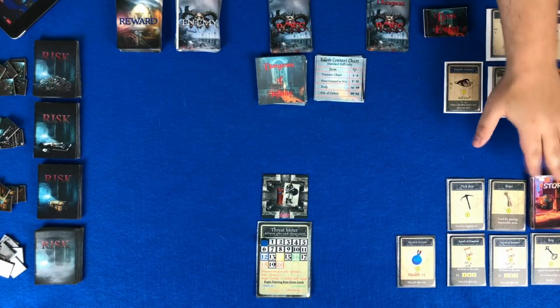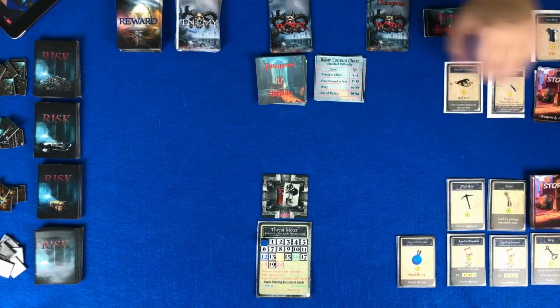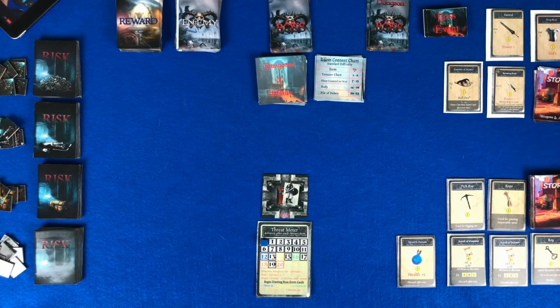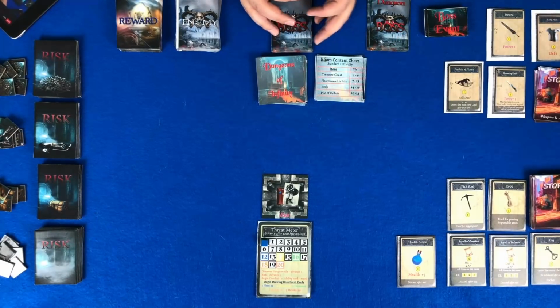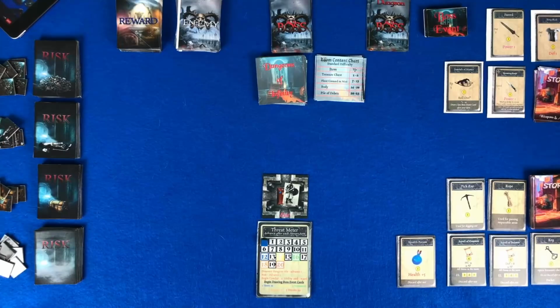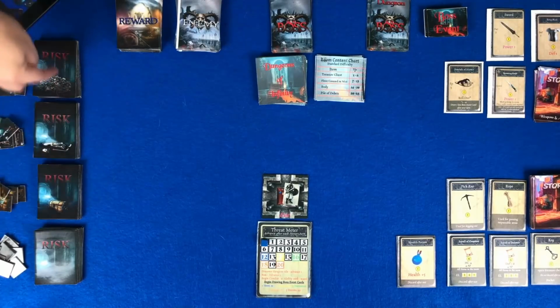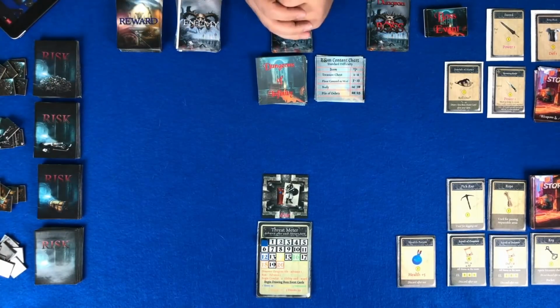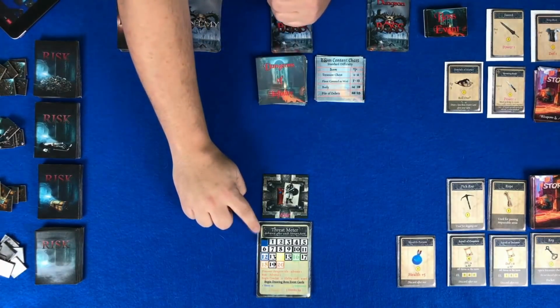We also have shuffled and put out items that are inside the market. Once the items are inside the market, you shuffle up your rewards, your enemies, your bosses, your dungeon bosses. You have your risk cards, which correlate to what comes inside each room. And then you have your threat meter down here.